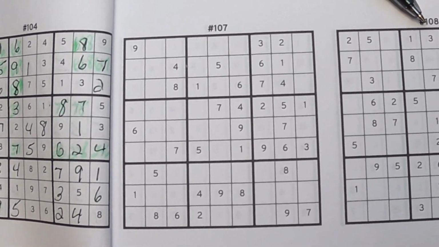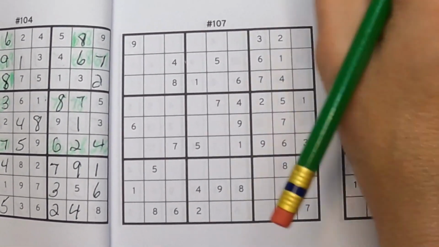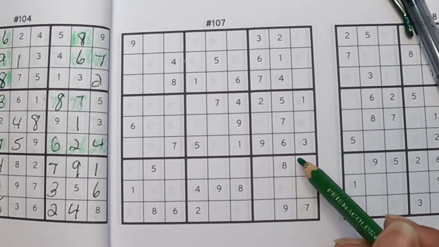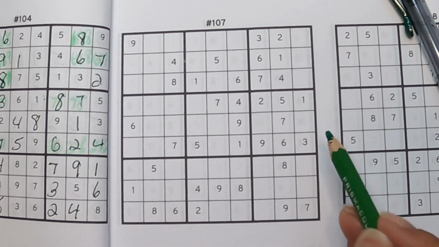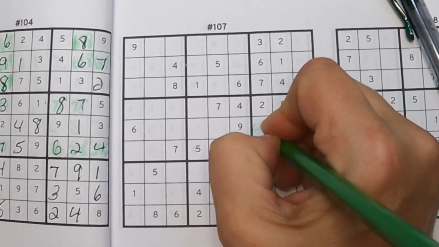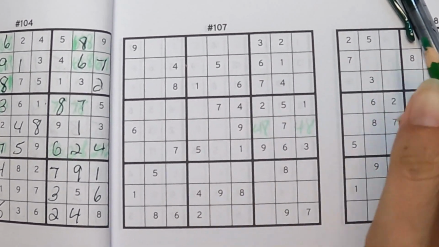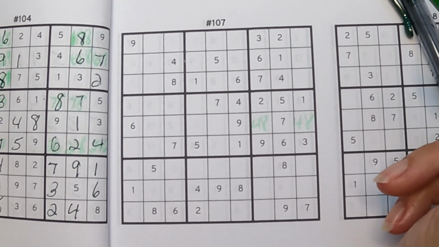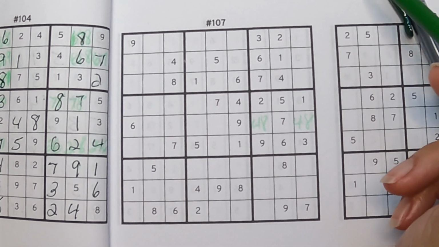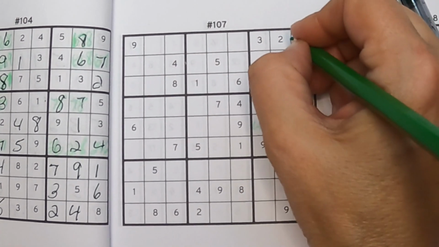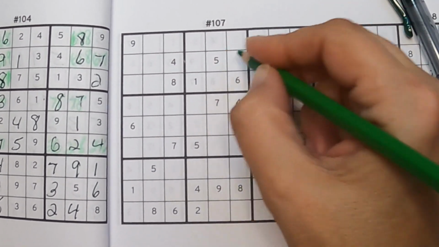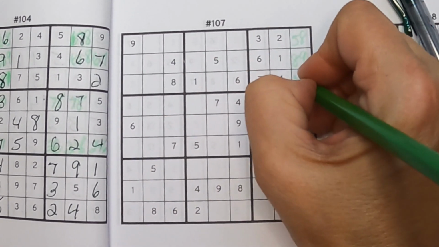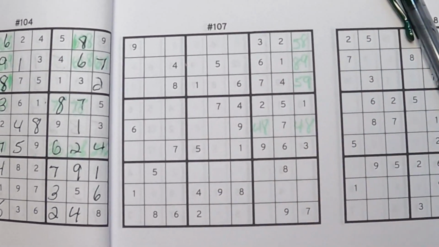Looks like today we're doing puzzle 107. If we start with this box, we're missing 4 and 8, and I don't see any help. So 4, 8, 4, 8. For this box, we're missing 5, 8, and 9. We've got a 9 here, so 5, 8, 5 here, so 8, 9, 8 here, so 5, 9.